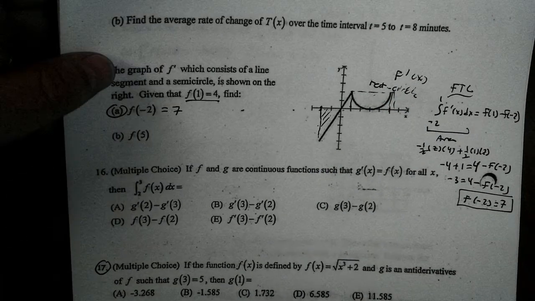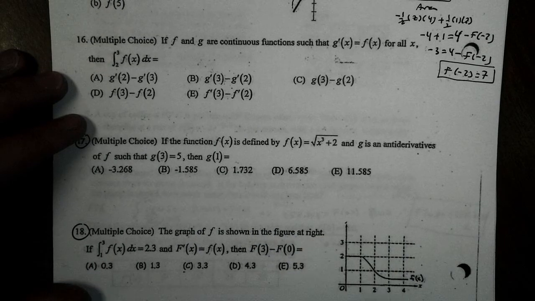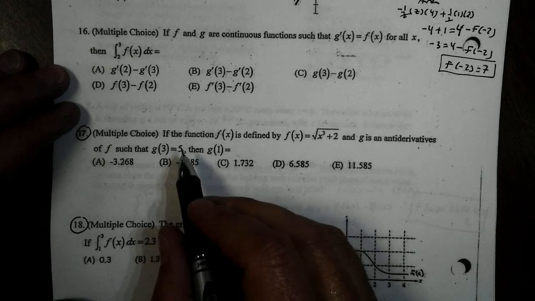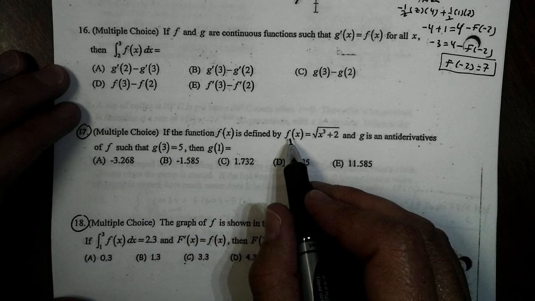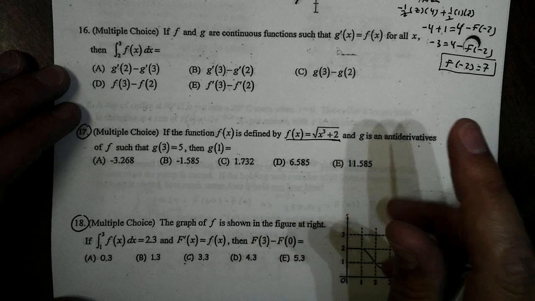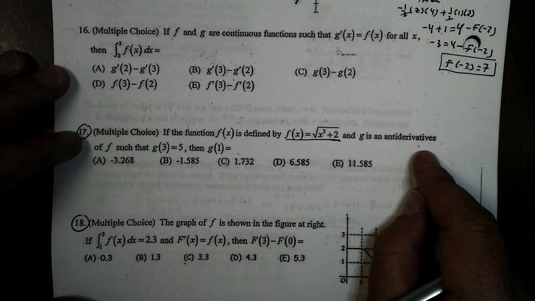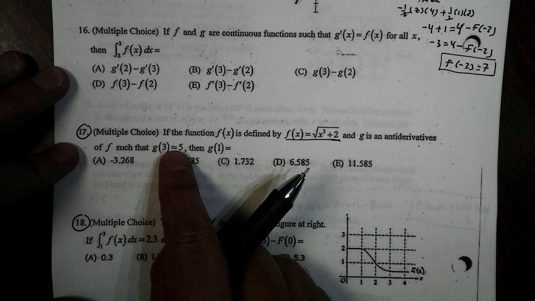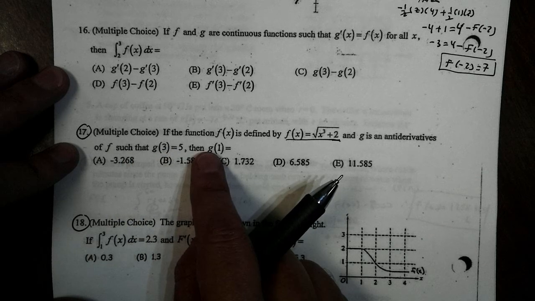All right, last one I want to take a look at with you guys right here. I'll let you guys do that one. That's kind of not too bad of one. That's just like we've been doing. If the graph of f of x is defined by f of x equals x cubed plus 2, and g is the antiderivative of f such that g of 3 is equal to 5, then find g of 1.